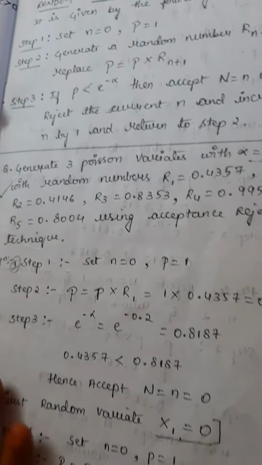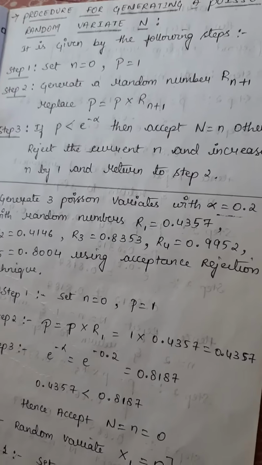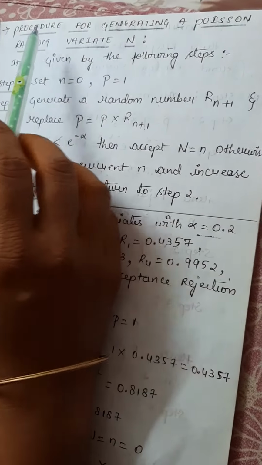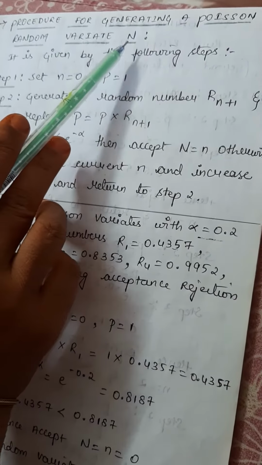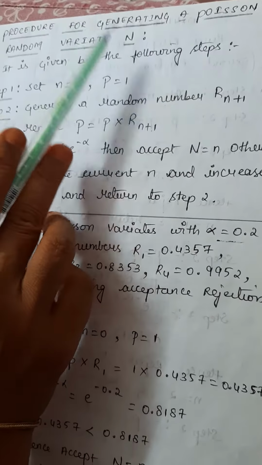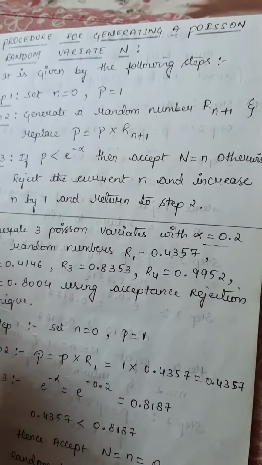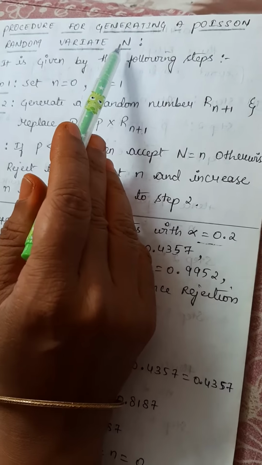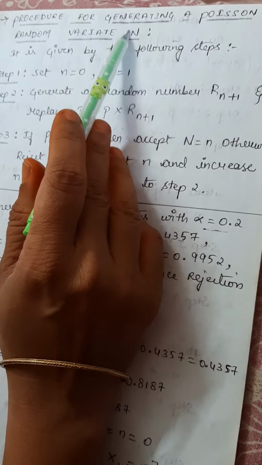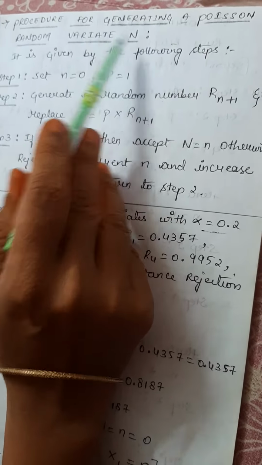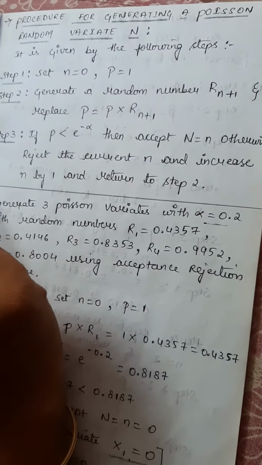So let us have a procedure for generating a Poisson random variate capital N. Here our goal in this acceptance rejection technique is to generate a Poisson random variate, which is indicated by capital N. These are the 3 steps which we are going to use.